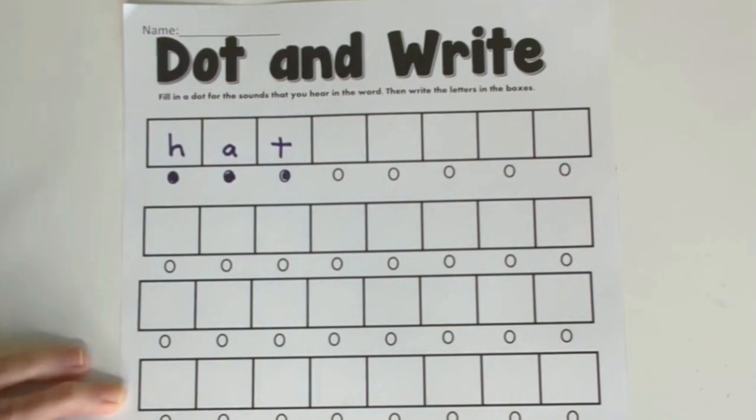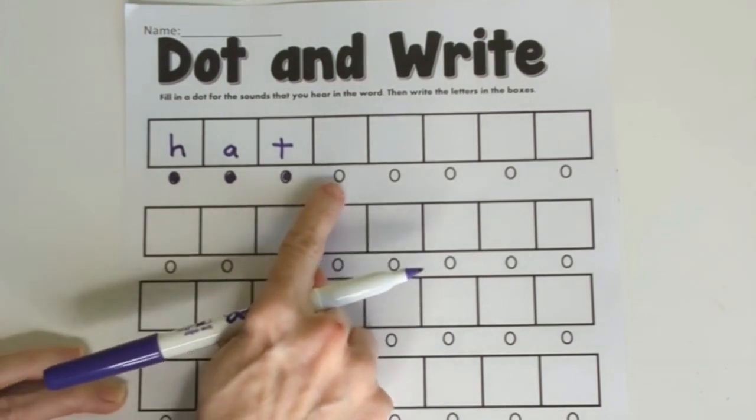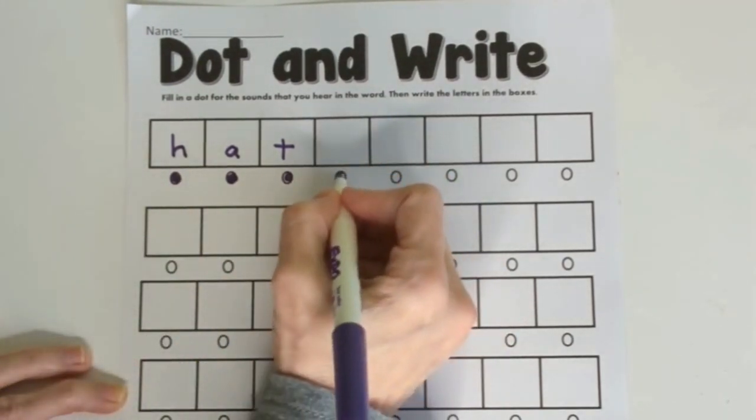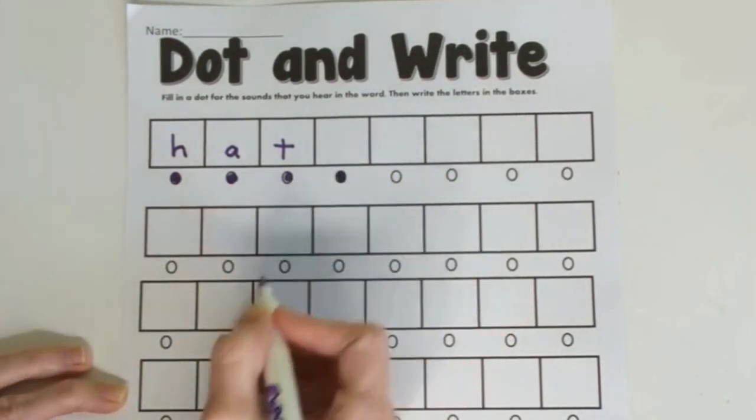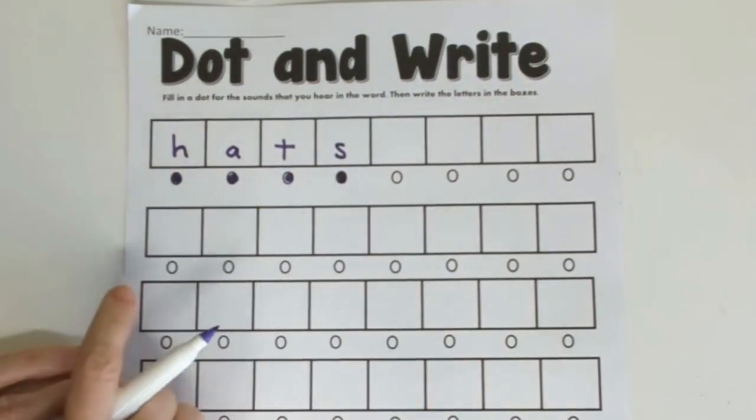H-A-T. What word? Hat. Now what if we wanted to talk about the morphology and say, what would it be if we wanted more than one hat? How would we say that? We would say hats. So we do h-a-t-s. So we add another phoneme, s. Hats. More than one hat.